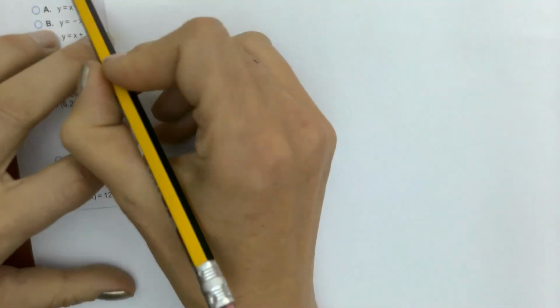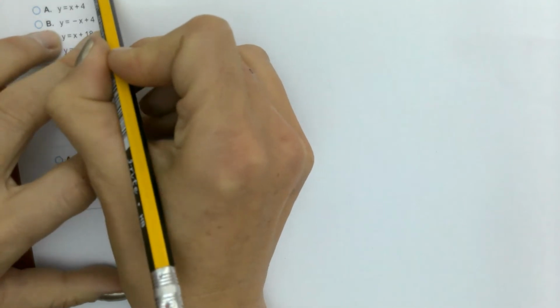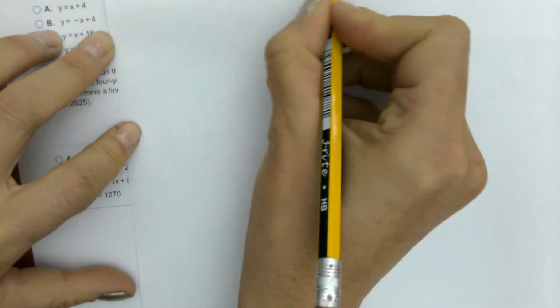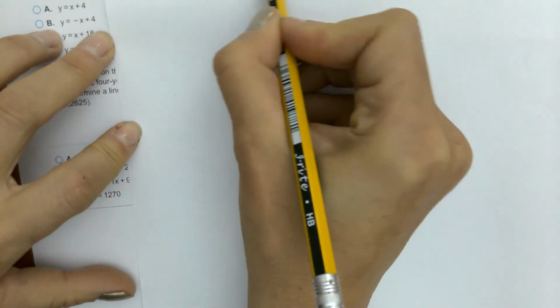Okay, question 3. So an item is priced at $7 per item, then 11 items are sold. If an item is priced at $9 an item, then 9 items are sold.